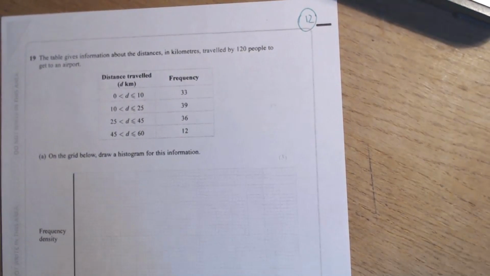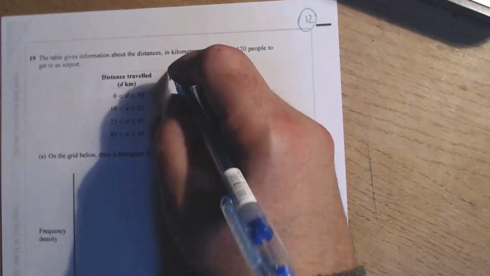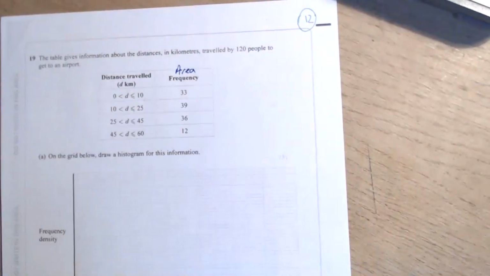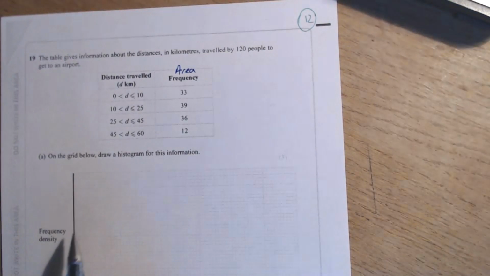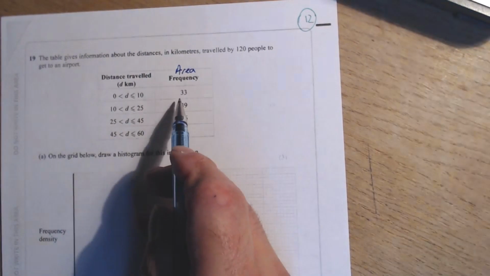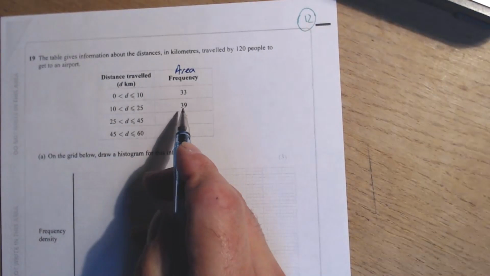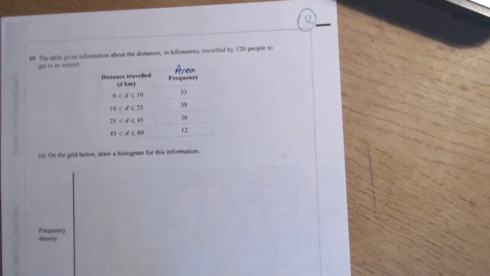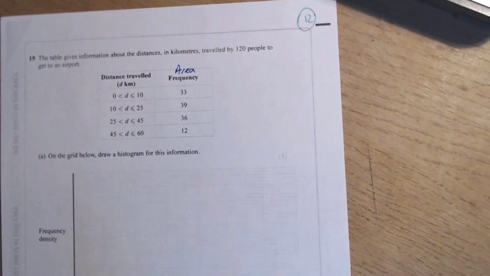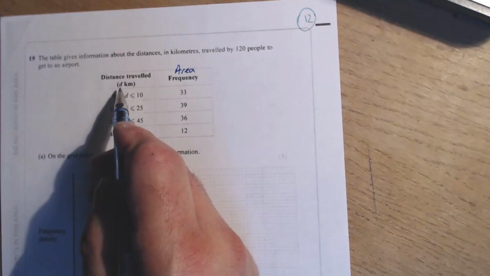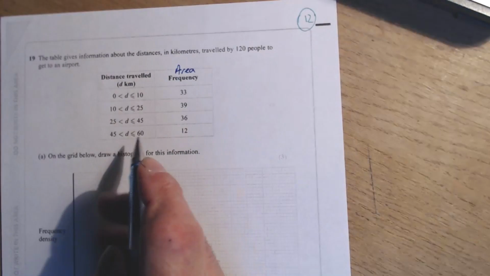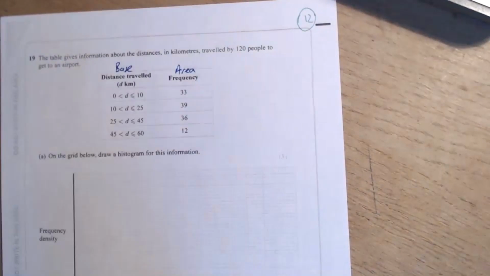Now, the key learning point is that the frequency is the area of each of the bars. So each of the rectangular bars we're going to draw in here, the area is going to be these frequencies. We're just going to have a series of rectangles, with these being the areas of each of them. So let's consider the bases of these rectangles. The bases go along here. That's the distance.